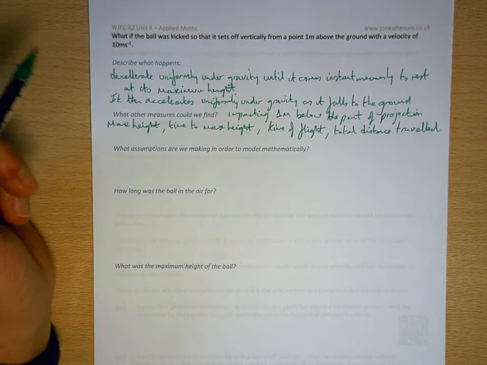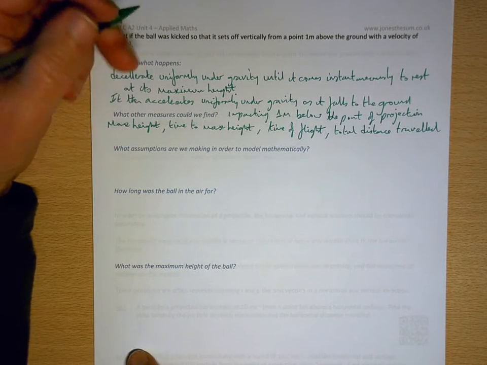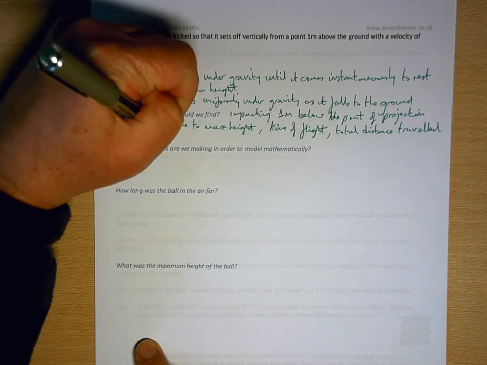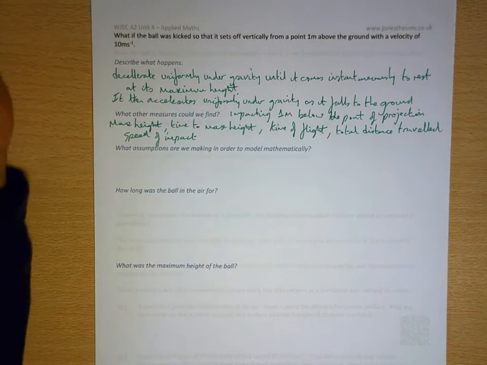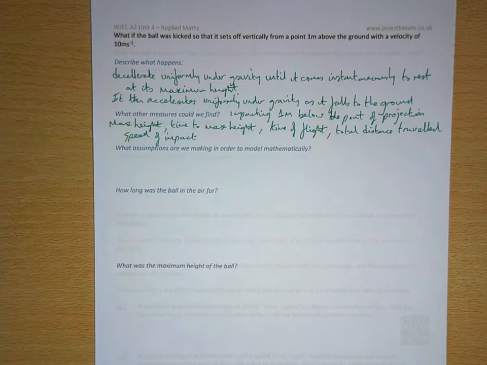It's going to be just 1 meter from the point of projection when it comes to a rest. And how fast it's travelling when it hits the ground, which would be the speed of impact. So plenty of things there that we can calculate, even just from what appears to be limited information.